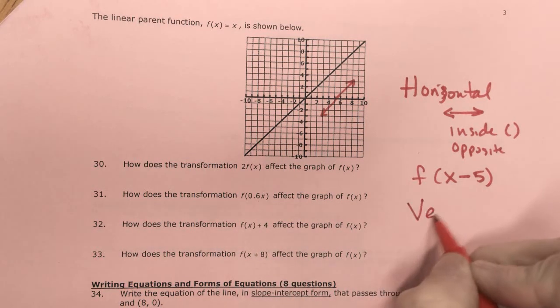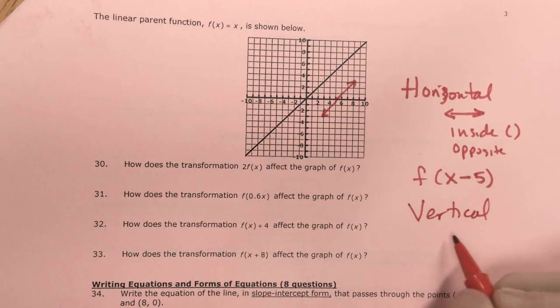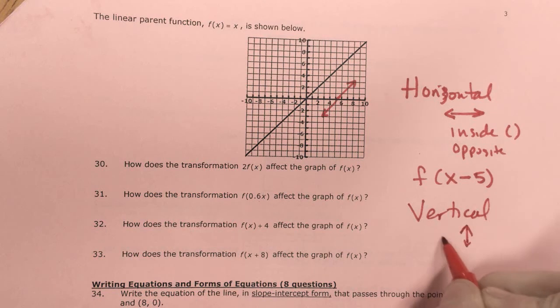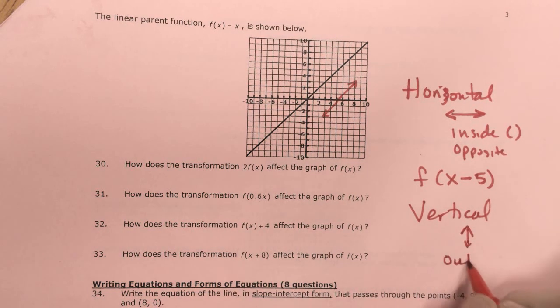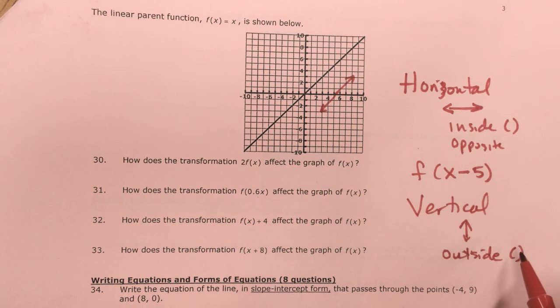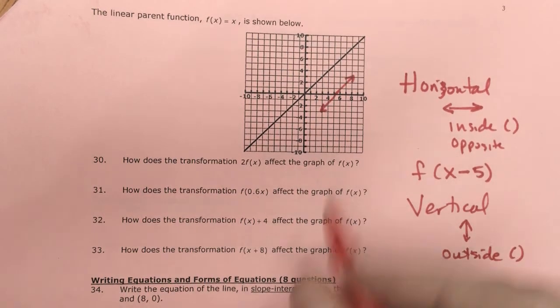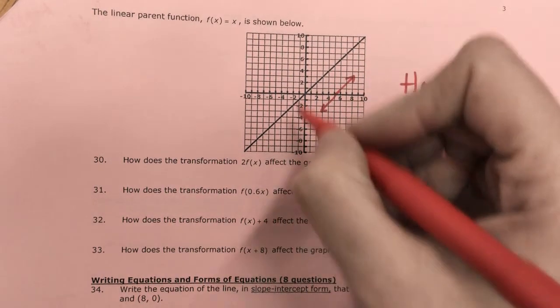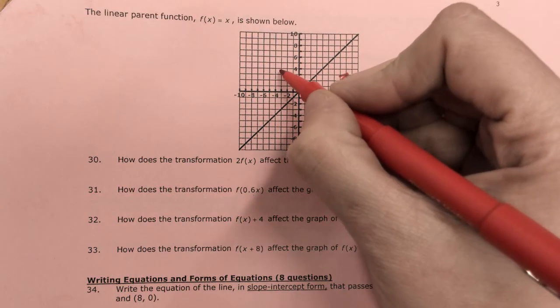Okay, so vertical would be up and down. It would be outside. Okay, so if you don't see parentheses, you have all vertical changes happening. And it looks exactly like what it does. It's not opposite.